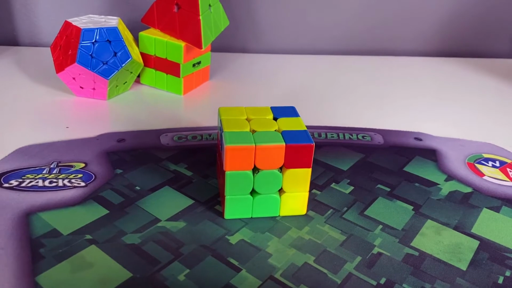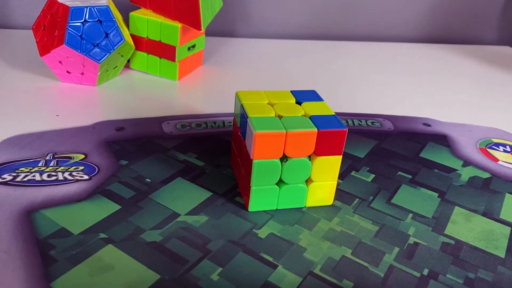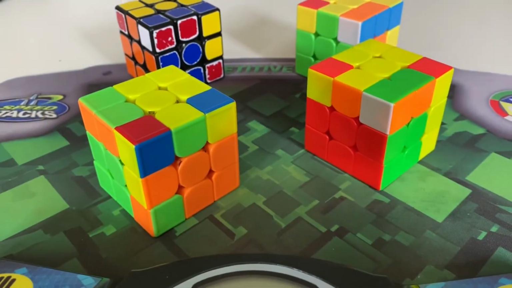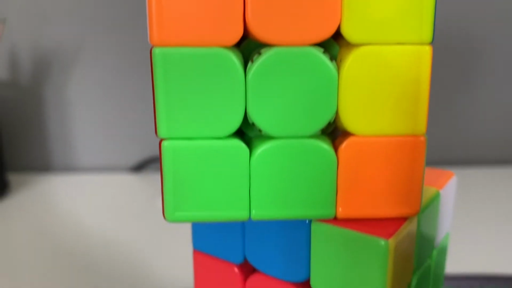I'm not going to be teaching you full Winter Variation because only 15 of the cases are actually good, simple to recognize, and overall worth it. For the remaining 12, you should just insert the pair like normal and take the OLL case.